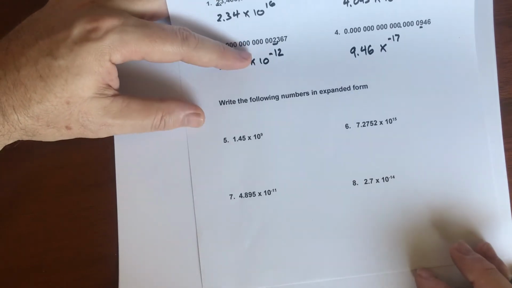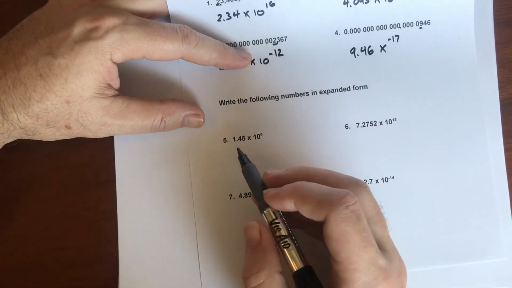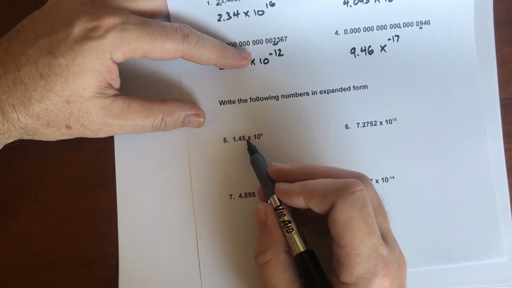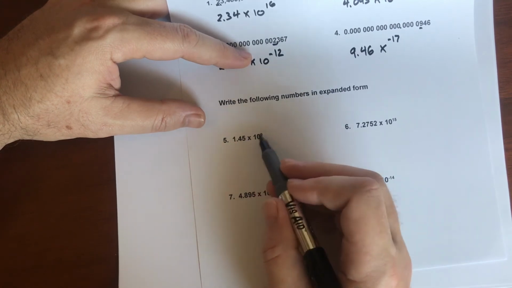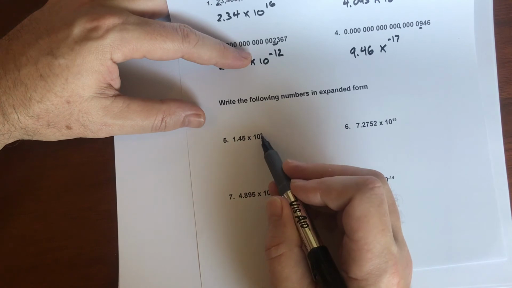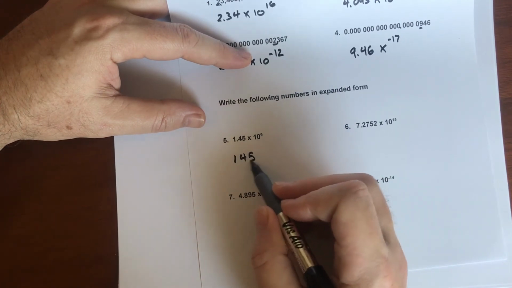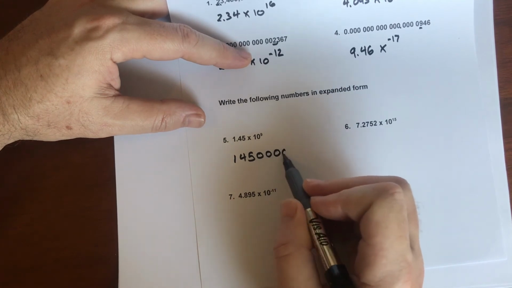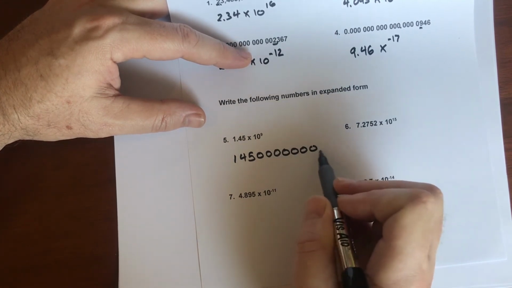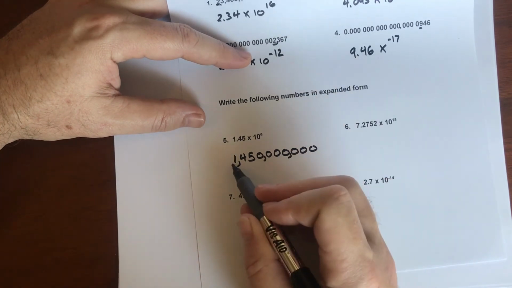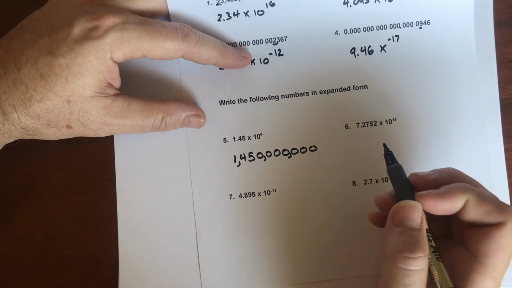All right. Now we're going to expand. So for 5, we got a big number. So remember what I do is I count how many numbers are past the decimal, 2. I'm going to subtract it from the power of 9 to make it 7. So I'm going to do 1, 4, 5 with 7 zeros. 3, 4, 5, 6, 7. Go backwards by 3s and insert your commas, and we've got 1,450,000,000.